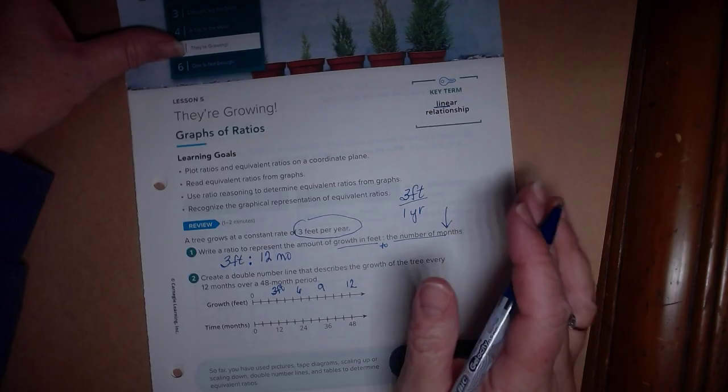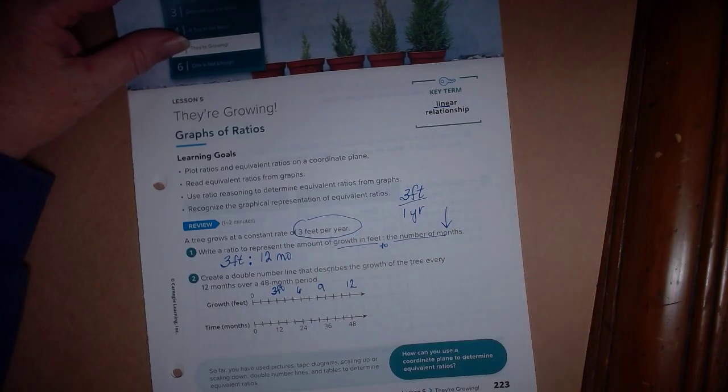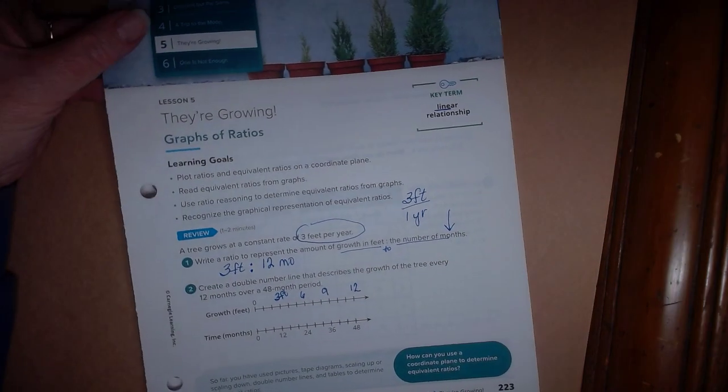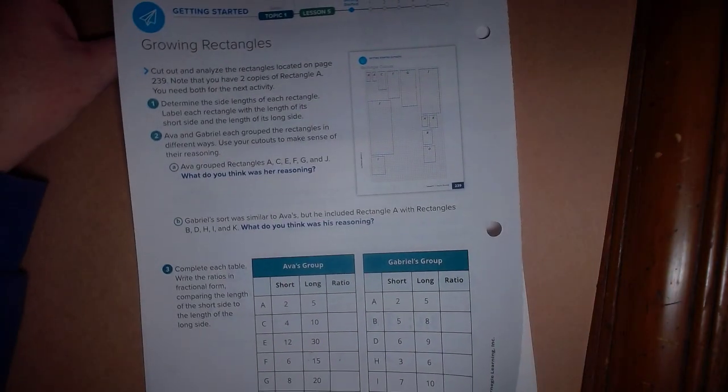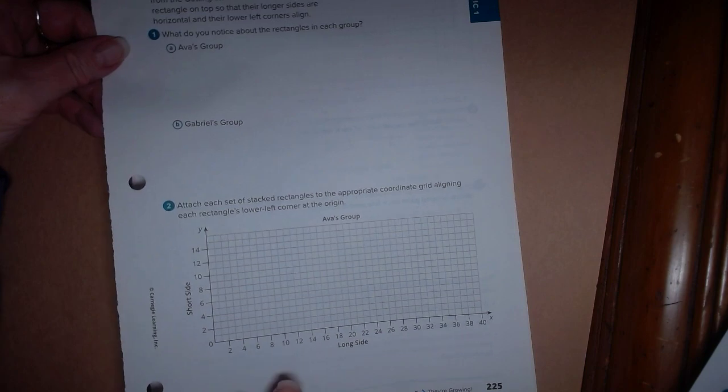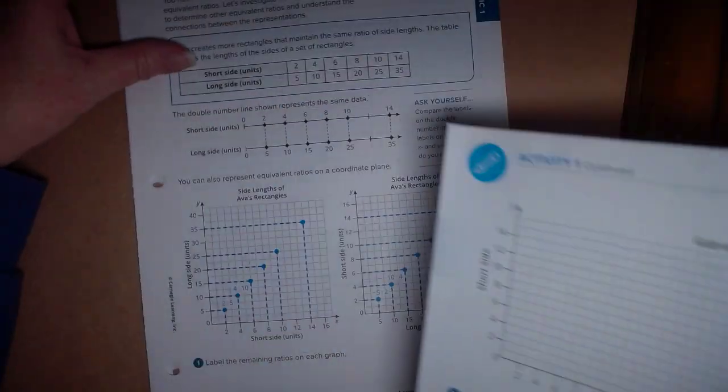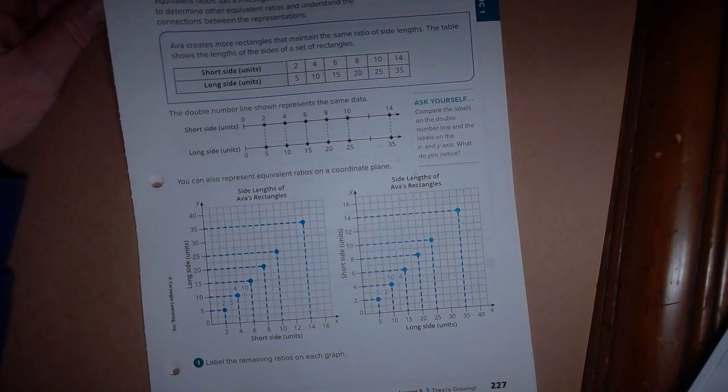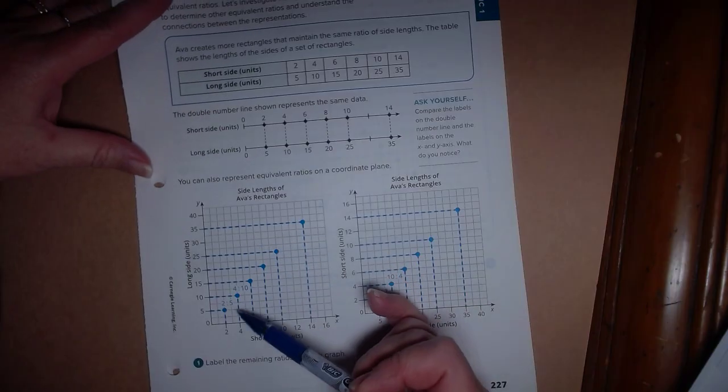Okay. And we are going to keep on going here. We're only 2 minutes into this. This is page 223. I'm skipping the getting started and the activity. And I'm also skipping this activity 2.